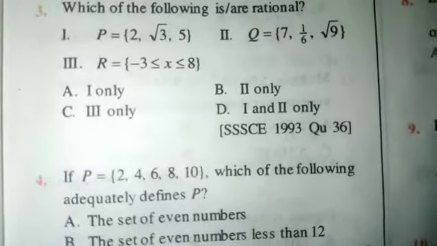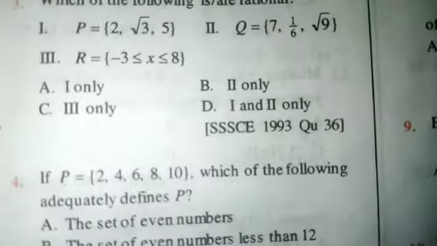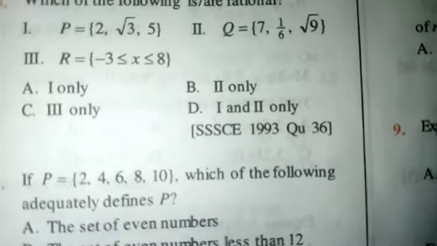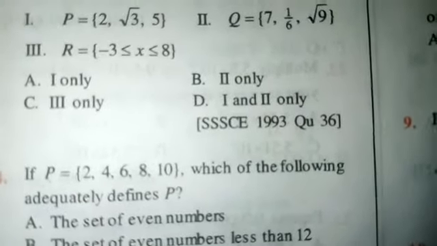What about the third one? You're having R to be equal to the set of x such that x is greater than or equal to minus 3, and then less than or equal to 8. Is that okay? Now let's check whether the members within that set are rational. We are not given any condition on x, whether x is an integer, or x starts from 0 point, or x is a member of the whole numbers, right?